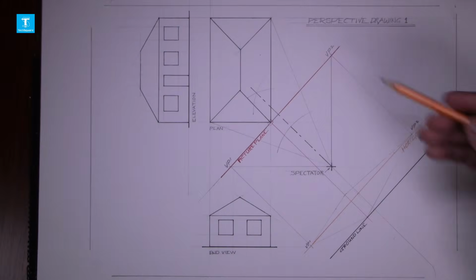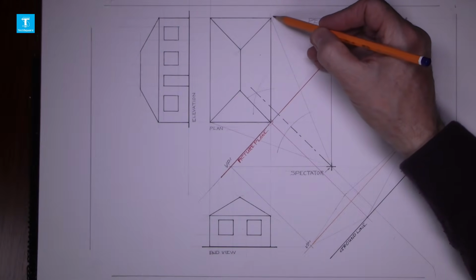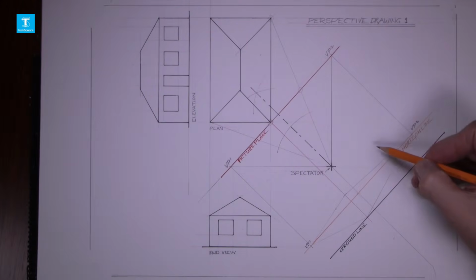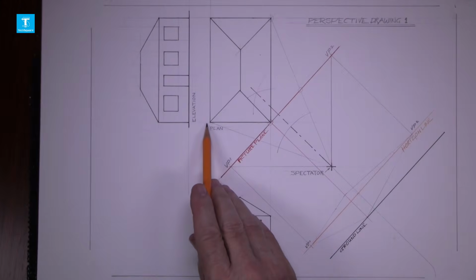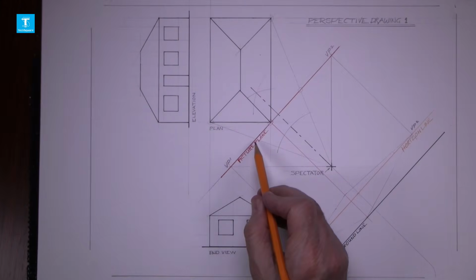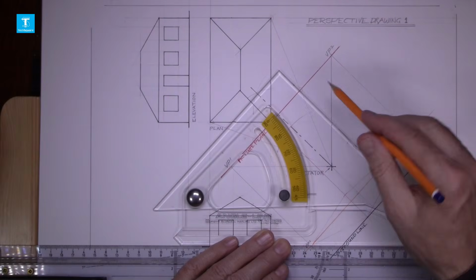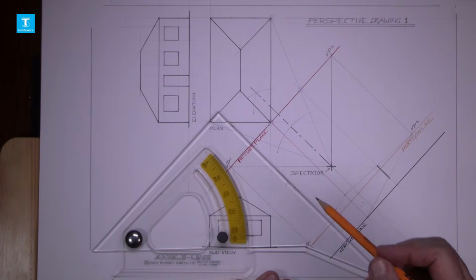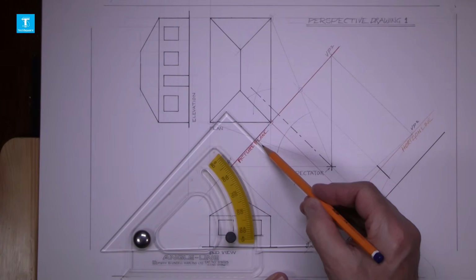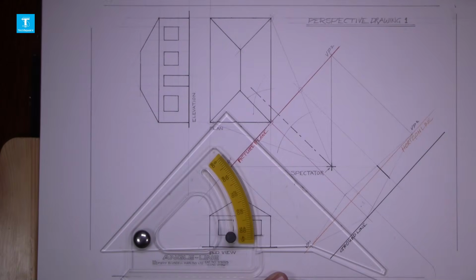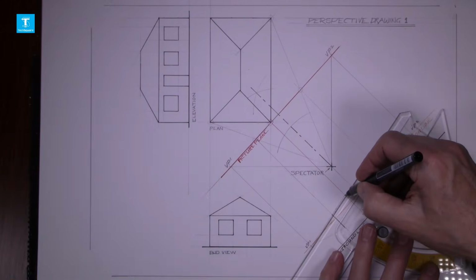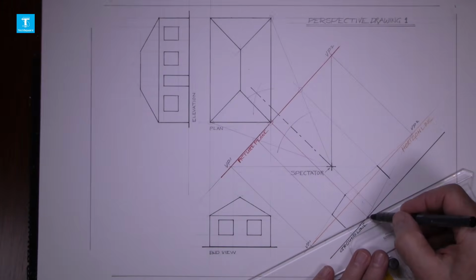And this back corner of the house intersects the picture plane at this point. Bring that point down and that'll get us that end of the house. This back corner here passes through the picture plane there. Bring that point down and that gets us the end of the house. Bring down the second point. This completes the end of the house. Line in the drawing to complete the view of the walls of the house.